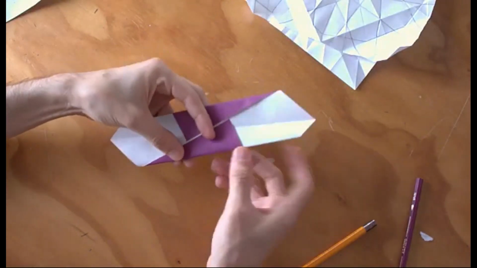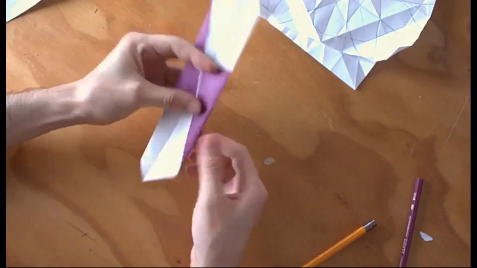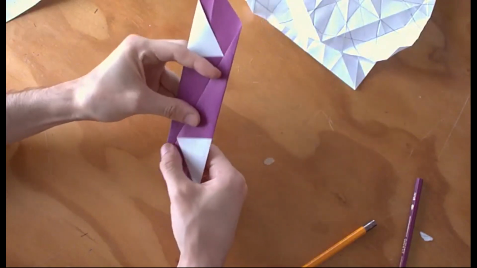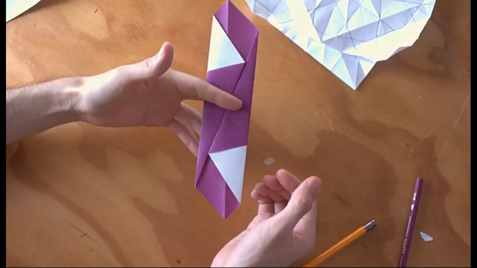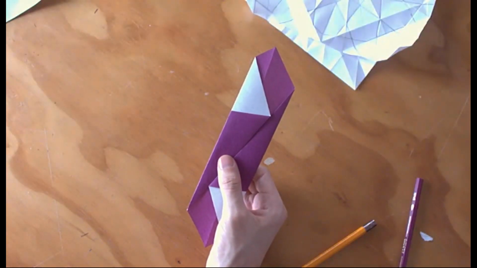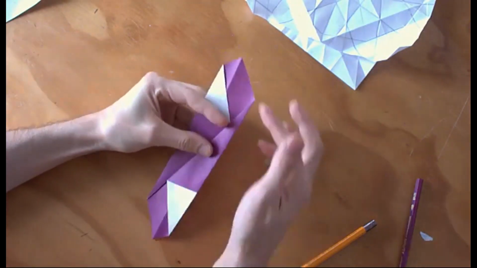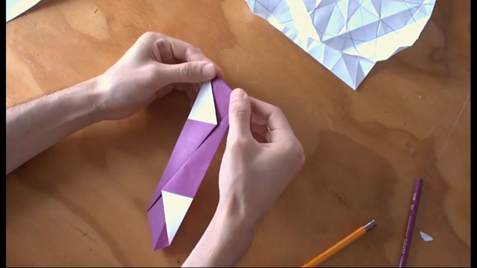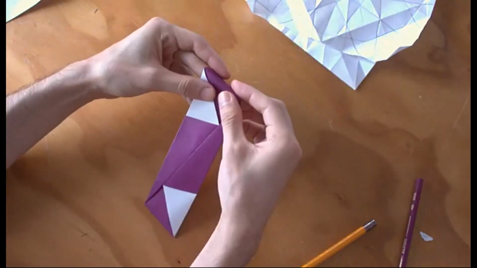Same for the other one. Now here, this folds back like so. We rotate and do the same on the other side.